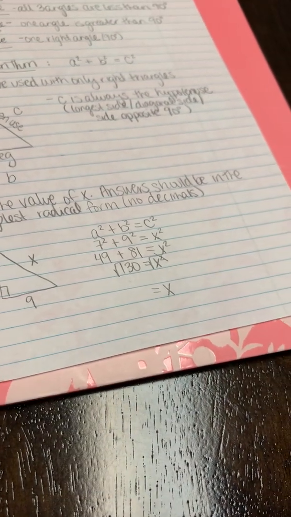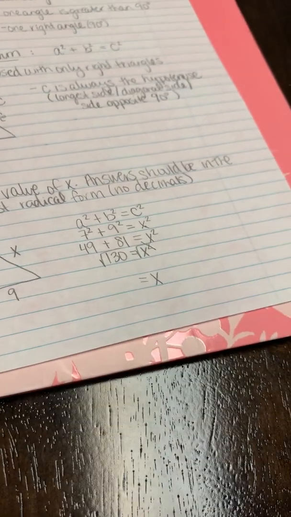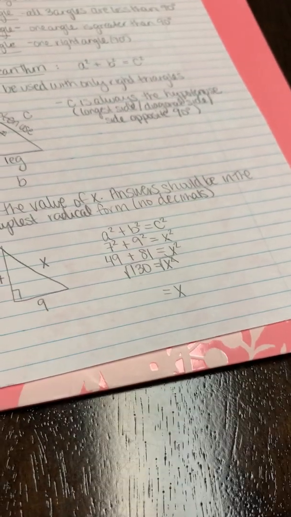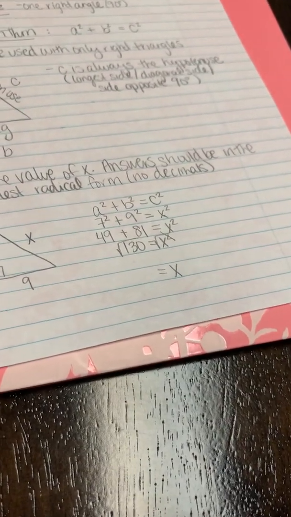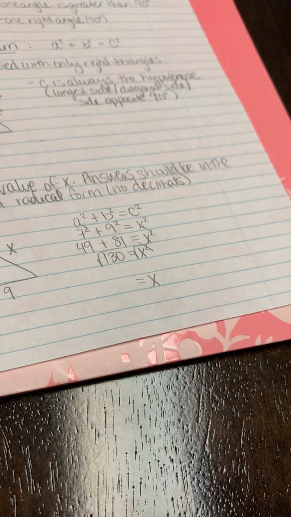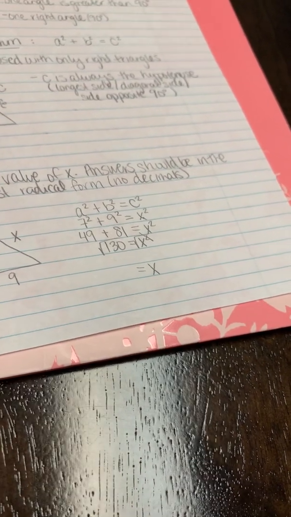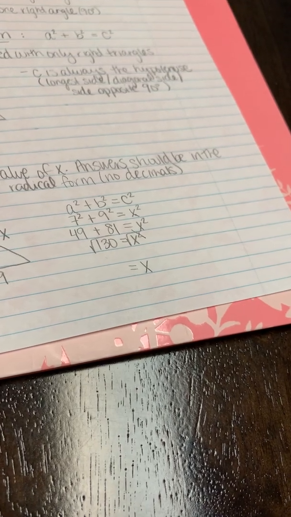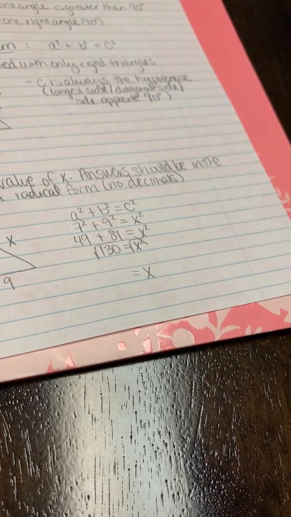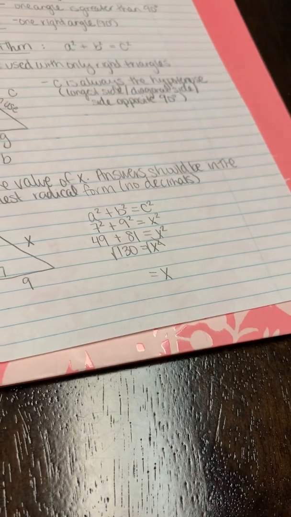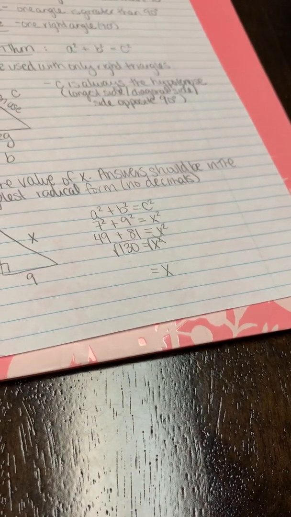So again, based on our skills from lesson 3.1, we want to say, can 130 simplify with any of our perfect numbers? So checking that, we would check 130. Is it divisible by, and we check all our numbers. Is it divisible by 121? Is it divisible by 100, 81, 64?